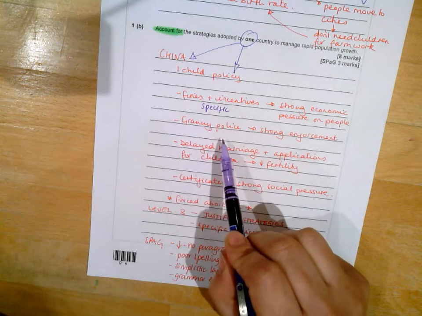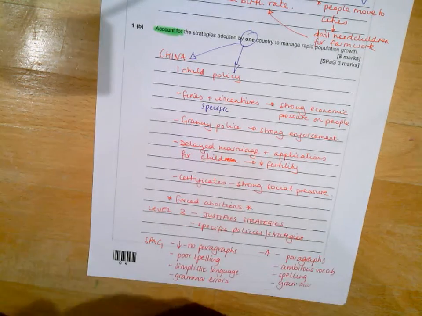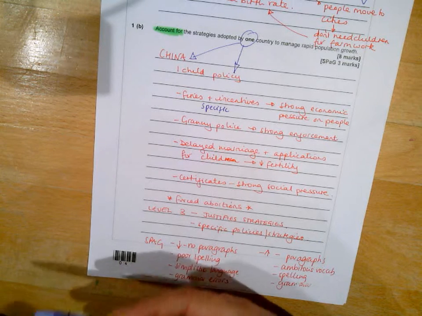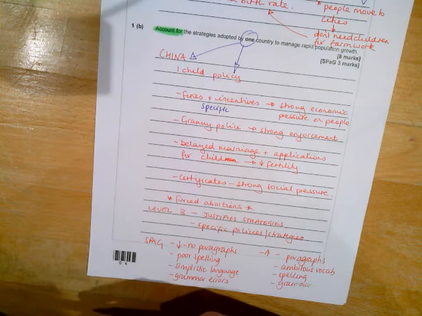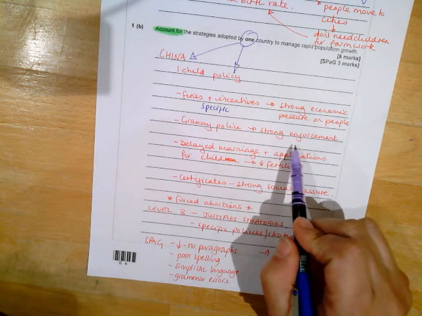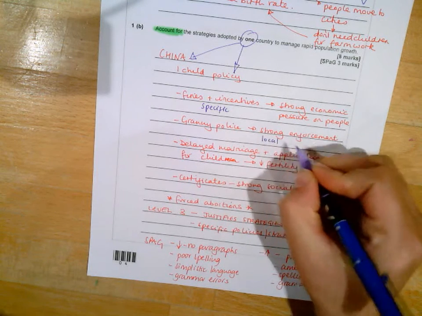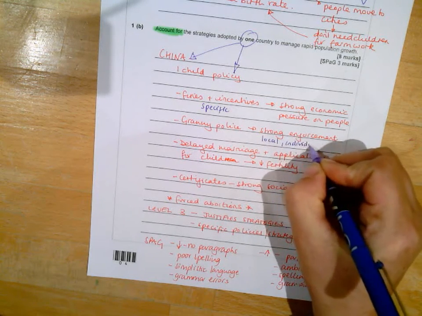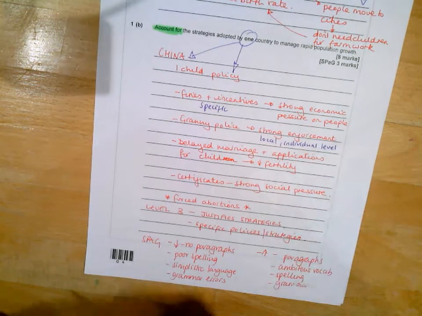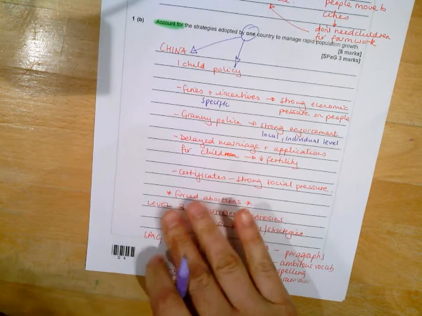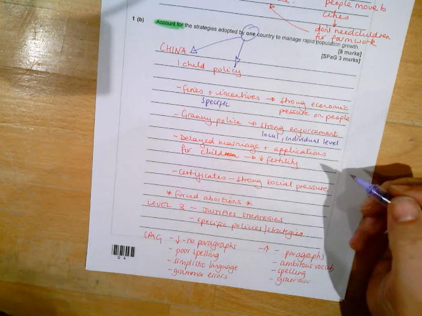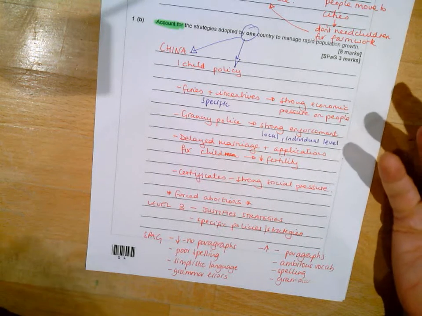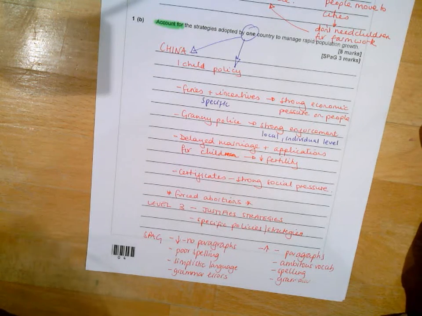The granny police, lots of people spoke about. So the granny police go around checking that women are taking their contraception, and they talk to them about their contraception, and they look for any possible signs that somebody could be pregnant or hiding a pregnancy. And this is the idea that there was really strong enforcement at a very, very local and individual level. So people just couldn't slip through the net. Delayed marriage and applications to have a child meant that you had reduced fertility potential. So because they were marrying later, they wouldn't be able to have as many children.